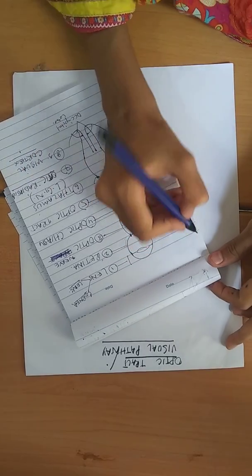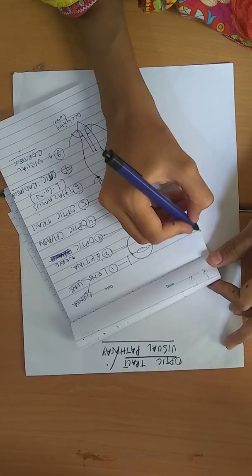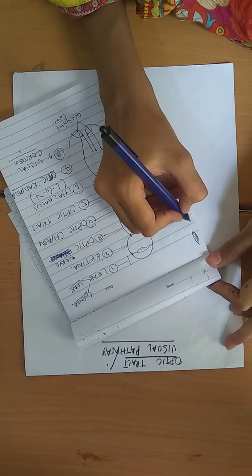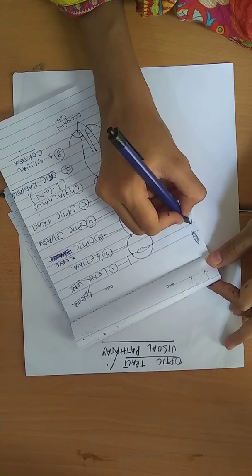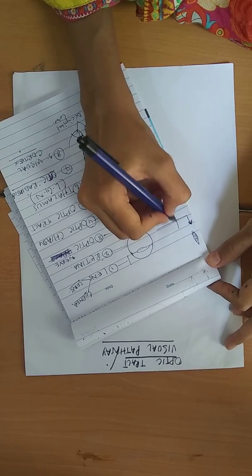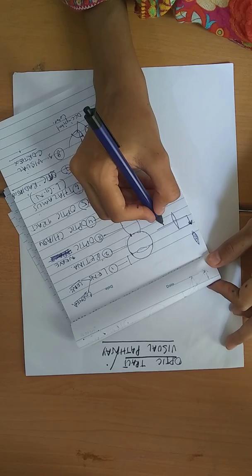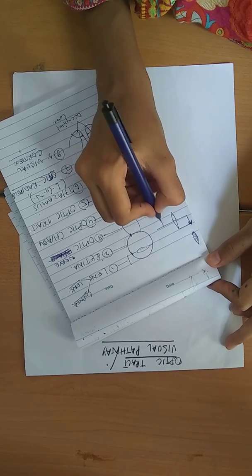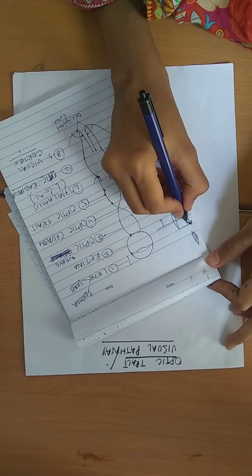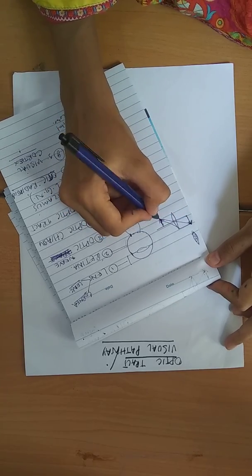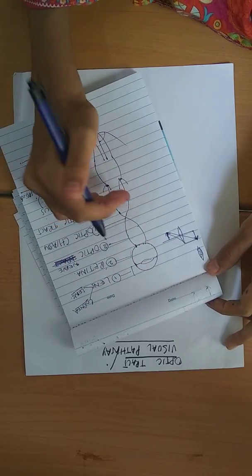Second, you have to make some concept. What is the principle of convex lens? Suppose this is the object placed in front of your convex lens, and the image formed will be real, that is behind the lens, and inverted. This is the principle of convex lens. So the image formed will be inverted.